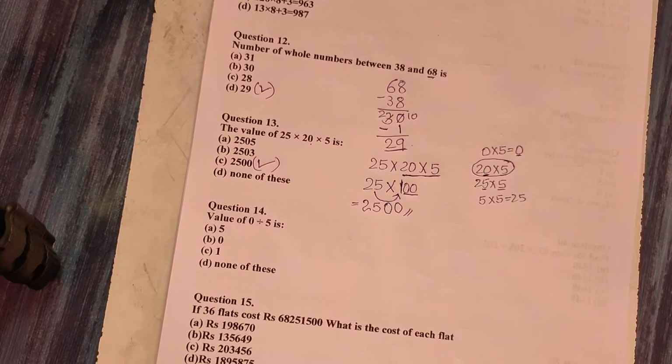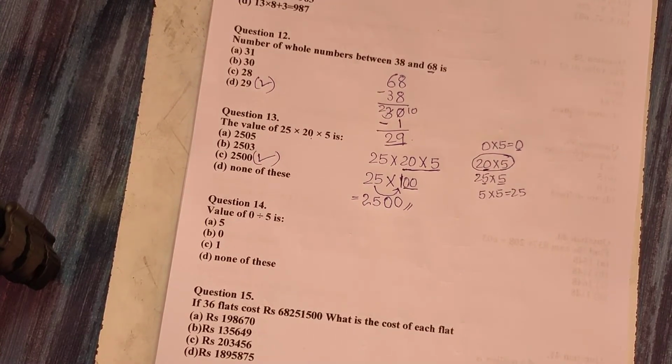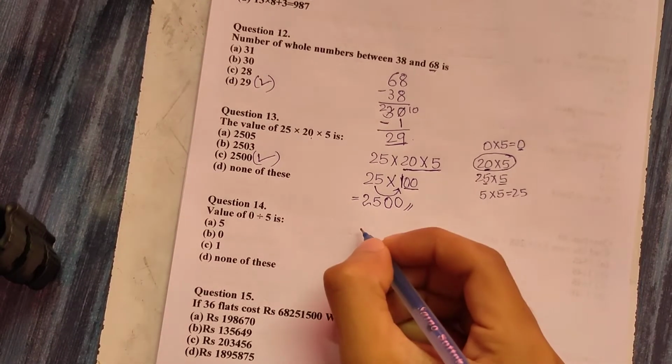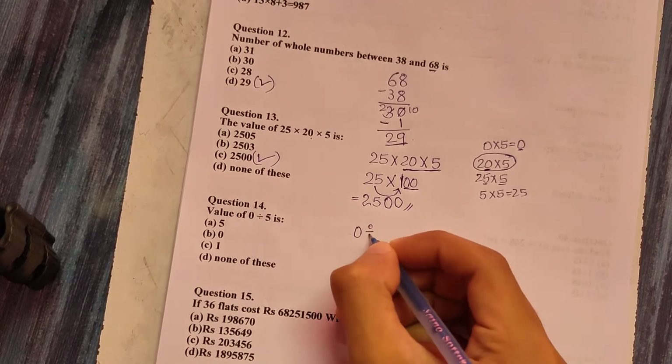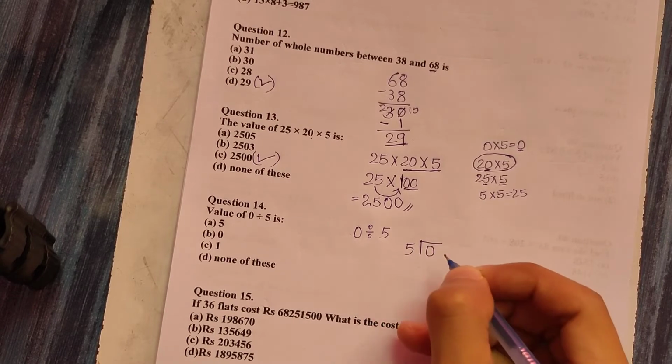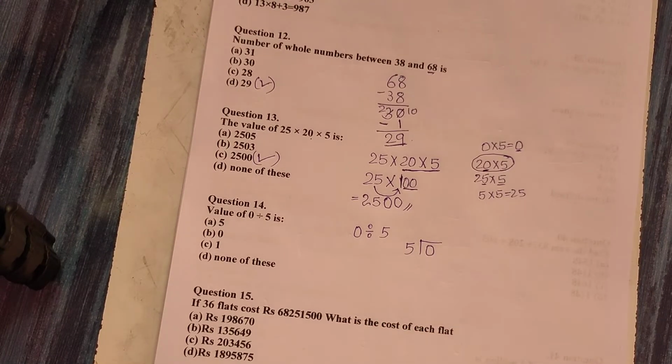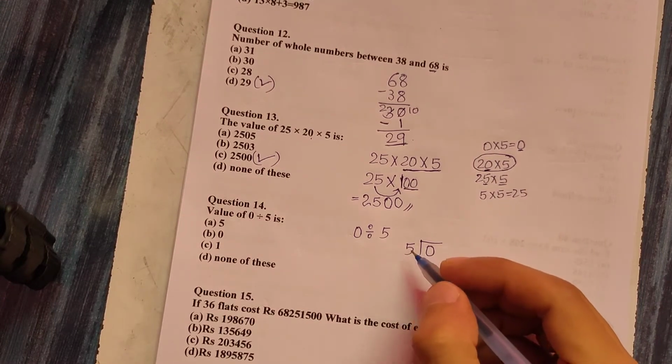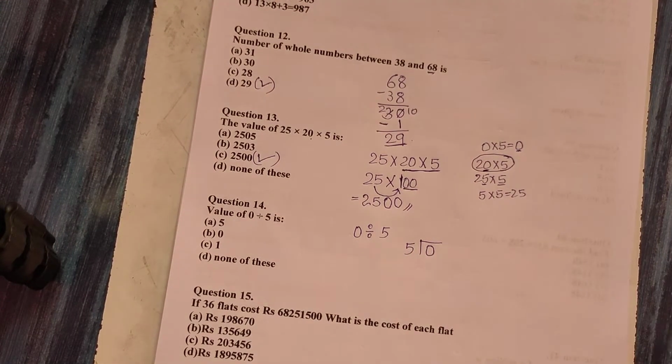Moving on to question number 14. Value of 0 divided by 5. It means 5 will be outside, 0 will be here. Now what has to be done? It's already 0. We also know that any number multiplied with 0 is also 0.